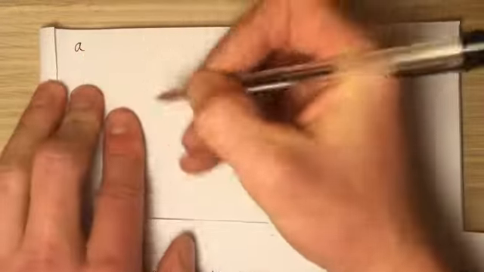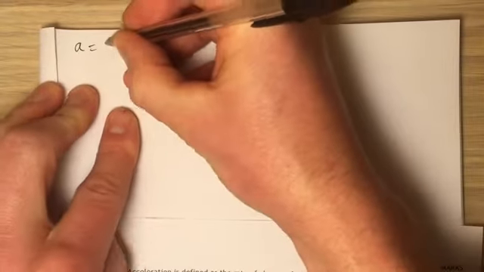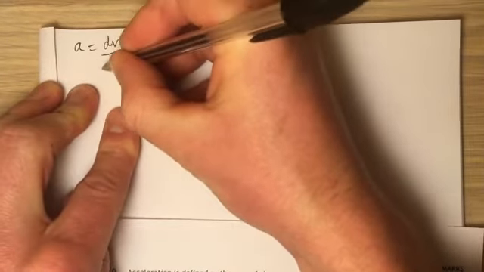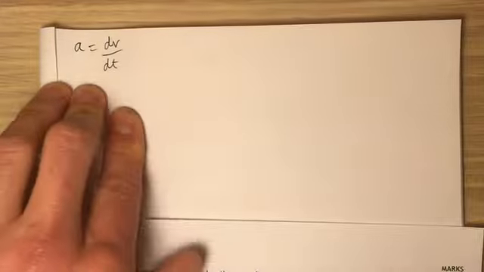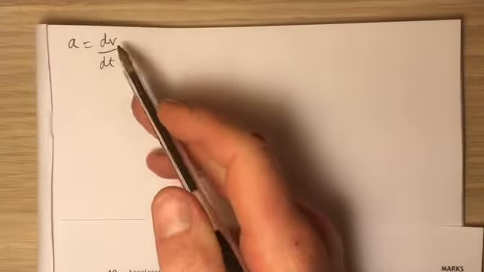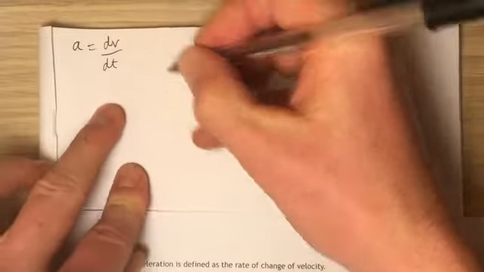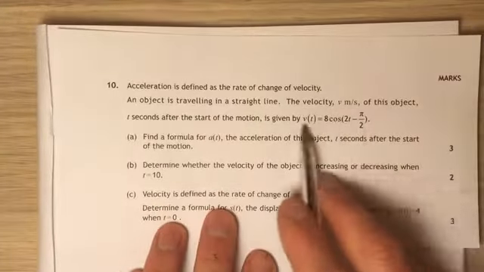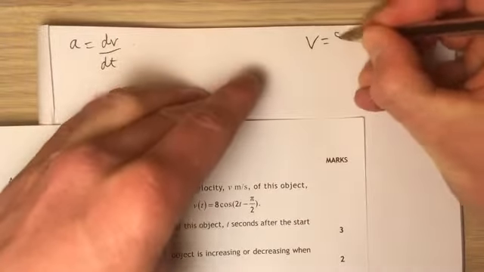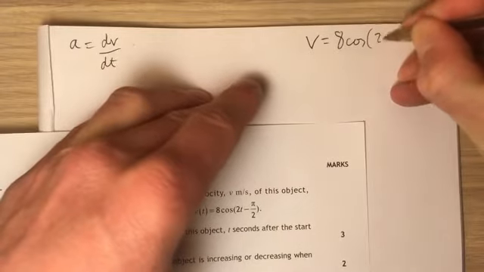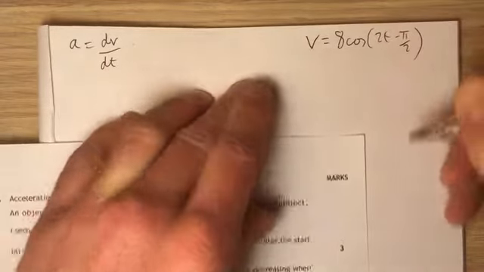Okay, so it told us already, we knew this, but it told us acceleration is the rate of change of velocity with respect to time, right? So acceleration is the differential of velocity. So what I need to do is differentiate this thing. Right, so let's just write it here so you can see it. V is 8 cos of (2t minus pi over 2).